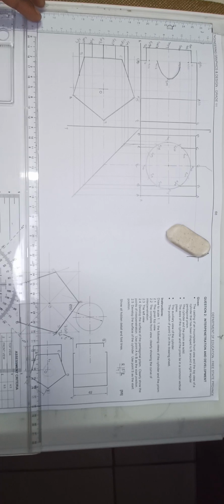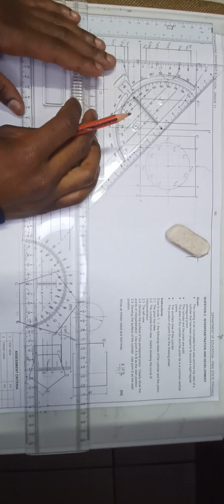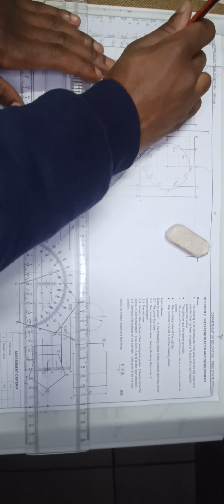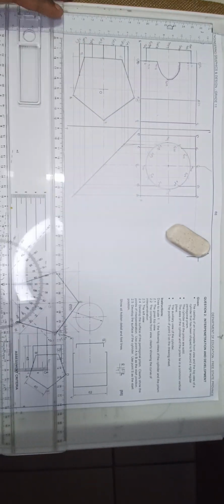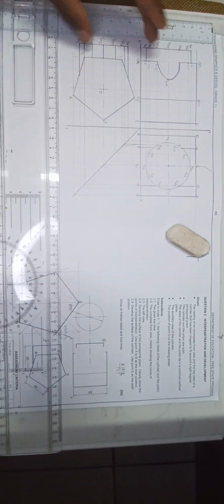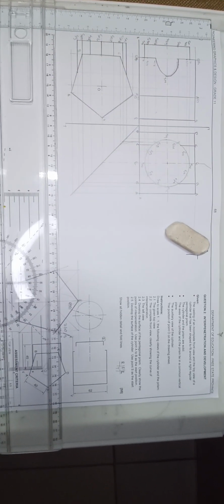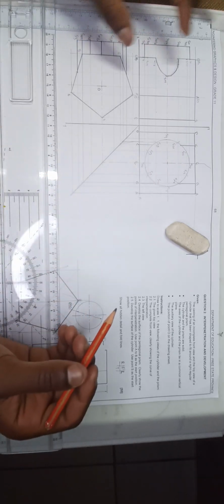And then when you are done, you can use your solid lines also on the side. Alright, and then that is how you complete your front view.